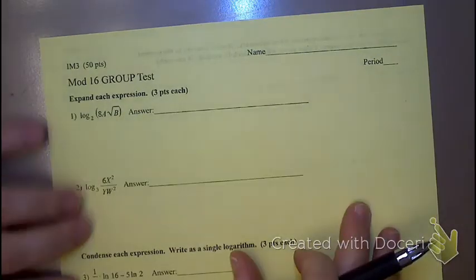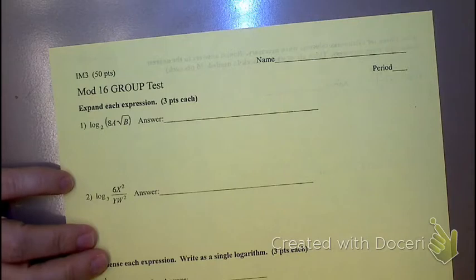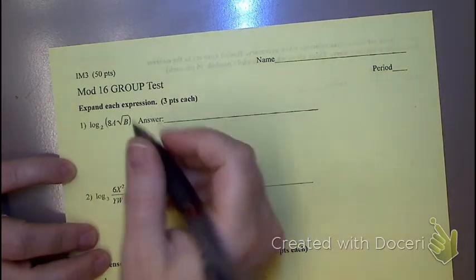All right, so here we go with the Mod 16 group test. Remember, your individual test is tomorrow. This is a 50-point test.